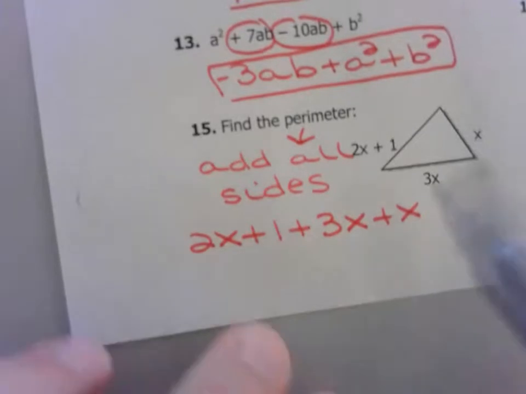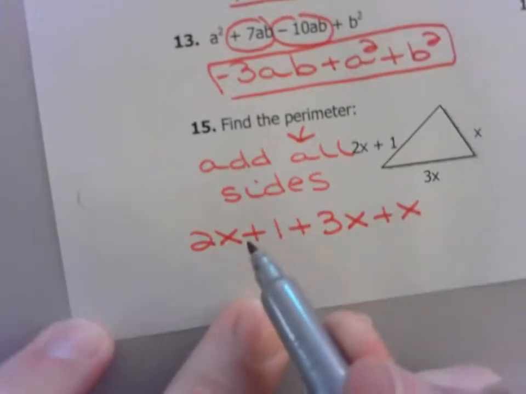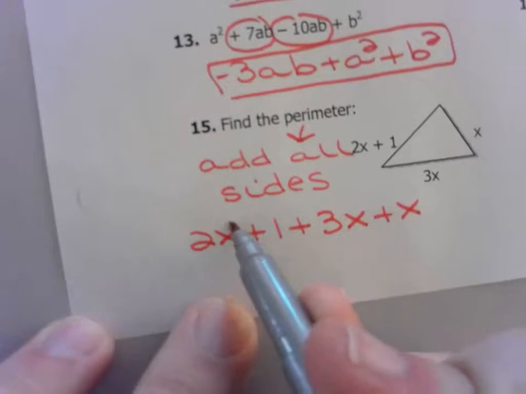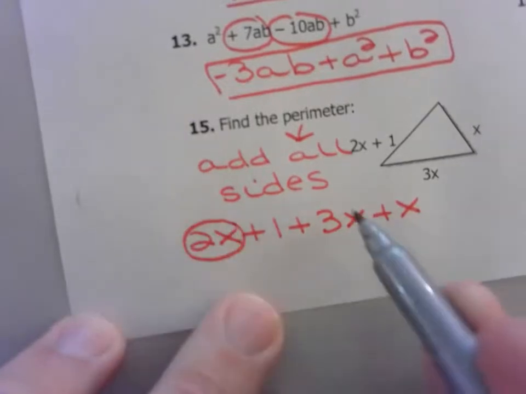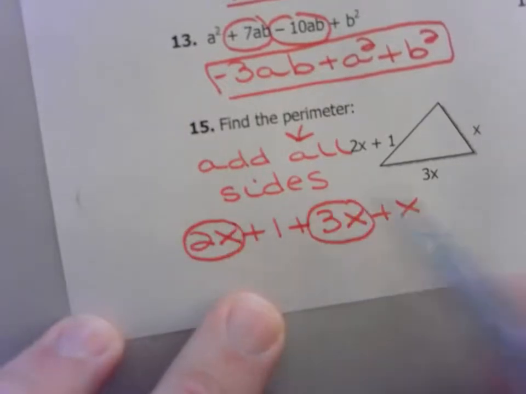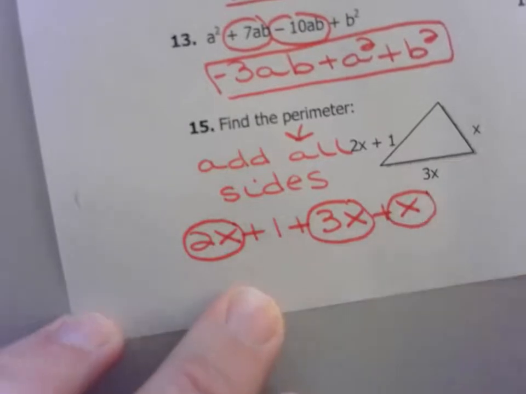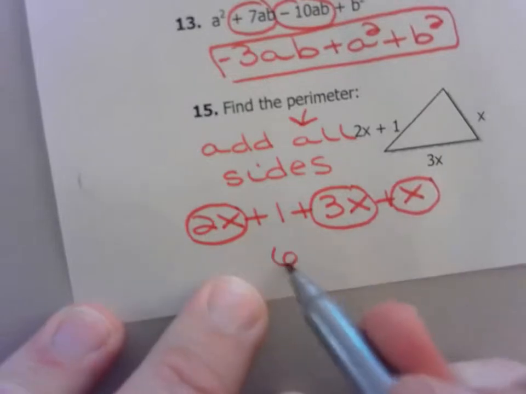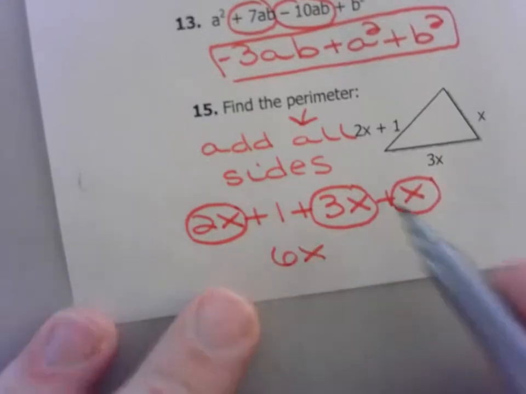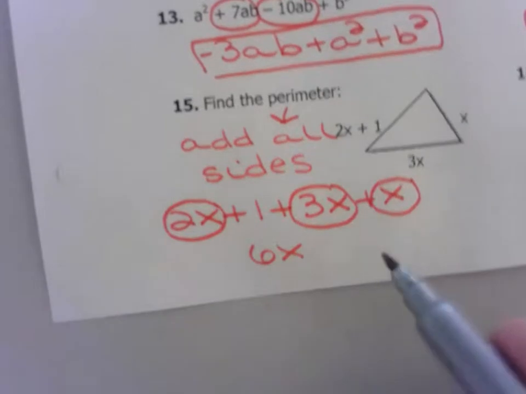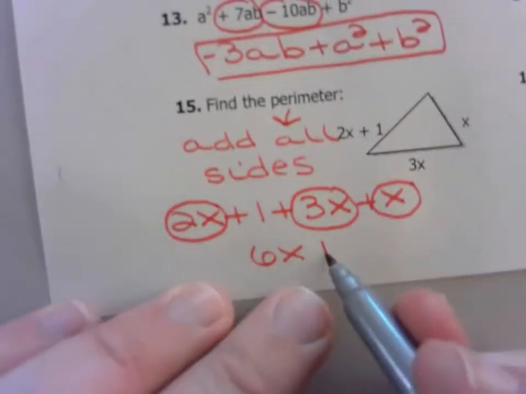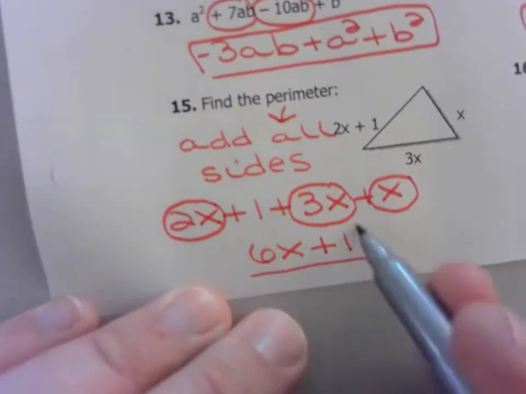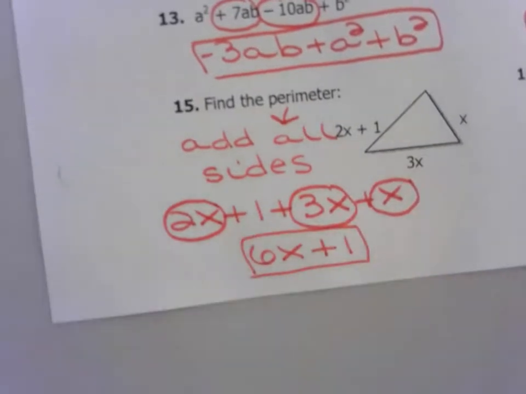Combine like terms, which will be 2x plus 3x plus x. Add the coefficients. 2 plus 3 plus 1. 6. If there's no coefficient there, no number in front, it's a 1. So 6x, and then I need to put plus 1. And that is my perimeter, because I added all the sides together.